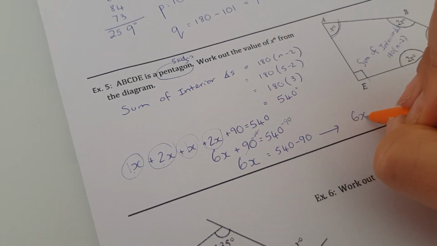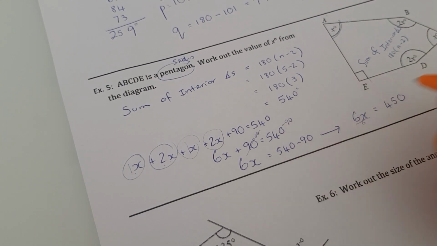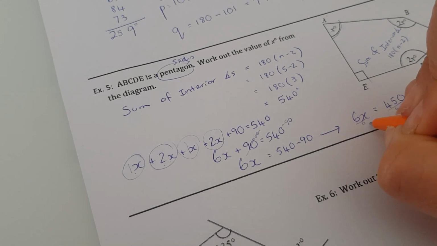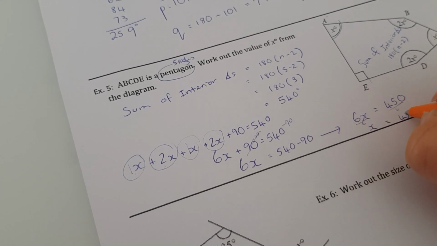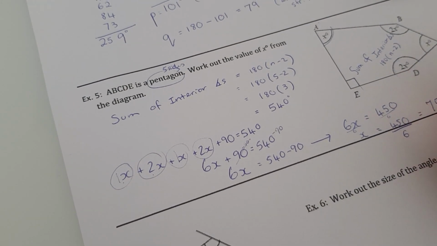So 6x is 450, and to find 1x we need to divide by 6 on both sides. So 450 divided by 6, and that's 75. So that means that x is 75 degrees.